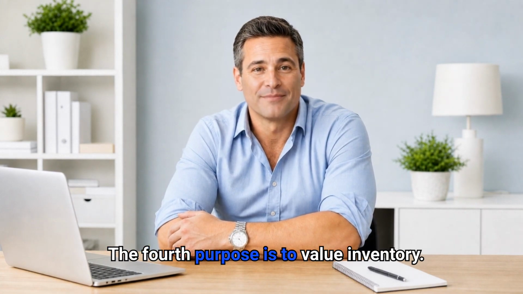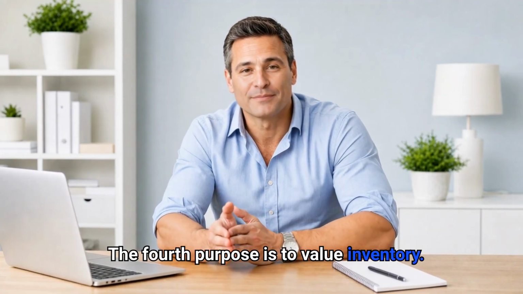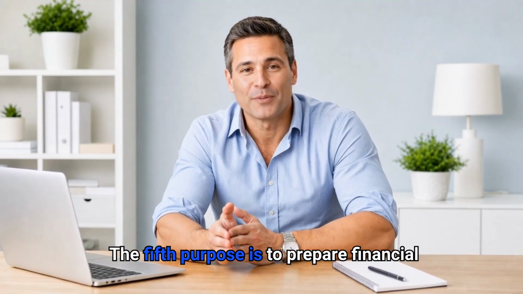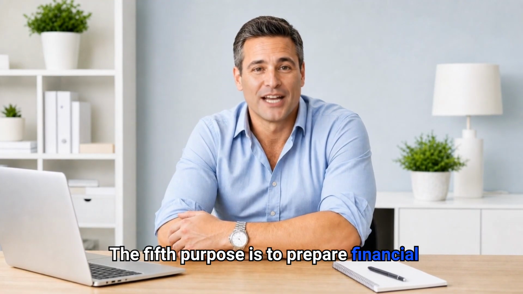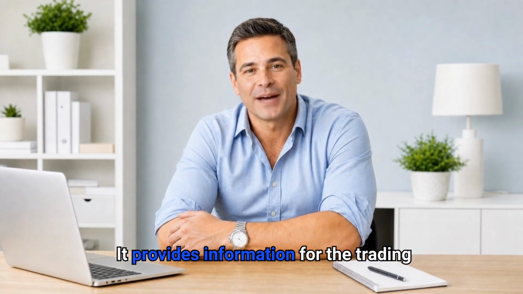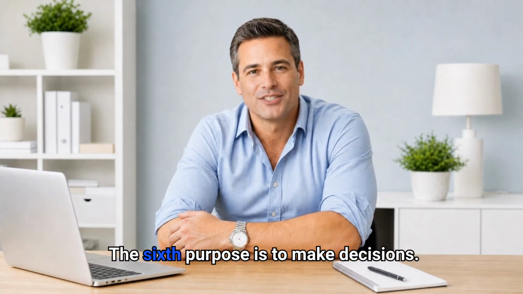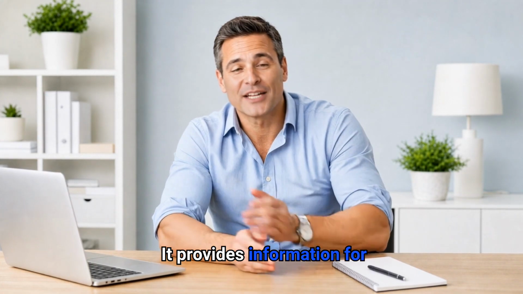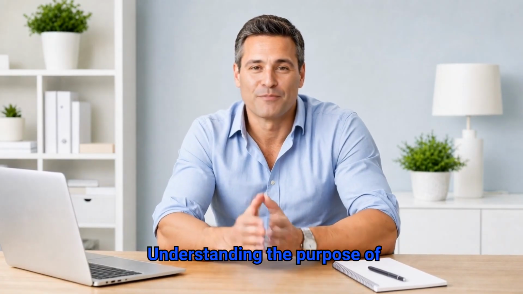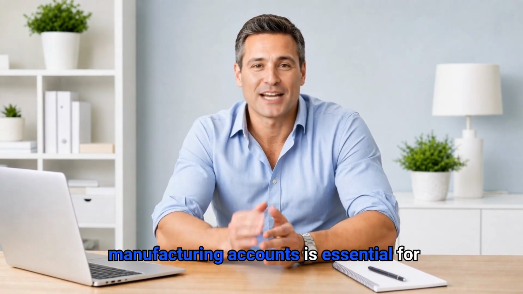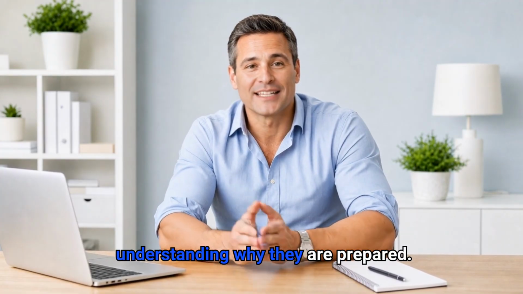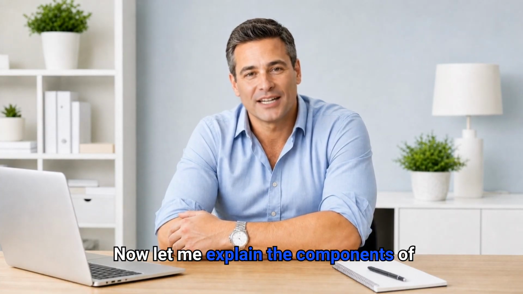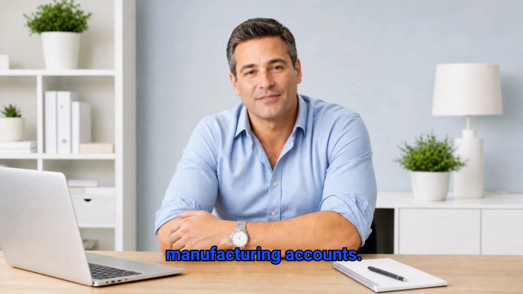The fourth purpose is to value inventory. It provides information for valuing finished goods. The fifth purpose is to prepare financial statements. It provides information for the trading account. The sixth purpose is to make decisions. It provides information for management. Understanding the purpose of manufacturing accounts is essential for understanding why they are prepared. This is frequently tested. Now, let me explain the components of manufacturing accounts.